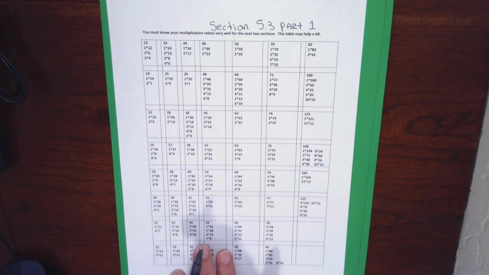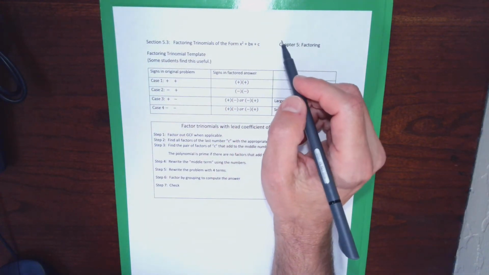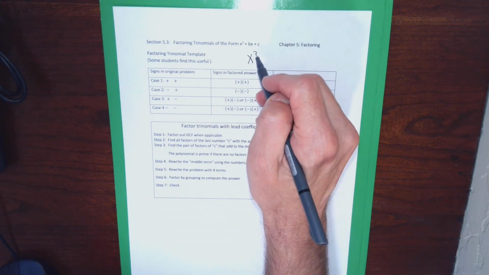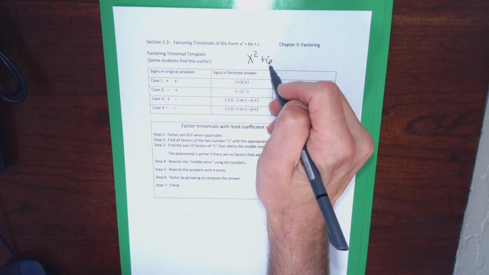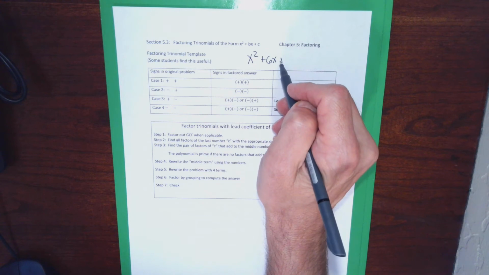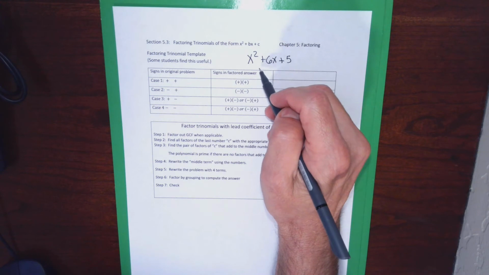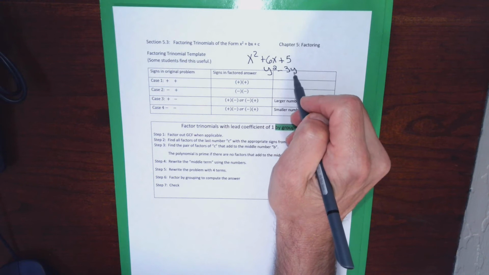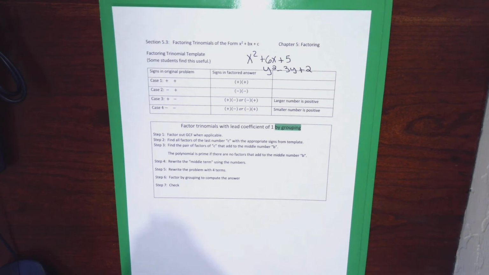In section 5.3, ultimately we're going to factor trinomials that all have the same form or that can be turned into the same form. Each of the problems that we're going to have to factor is going to have an x squared term, an x to the first power term, and a constant separated by either plus signs or minus signs. So these are going to be typical of the problems that we're going to be asked to factor today.